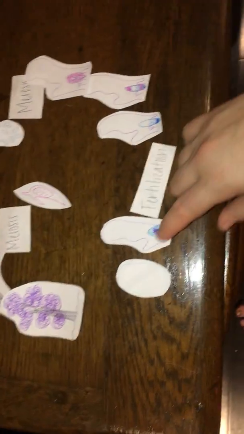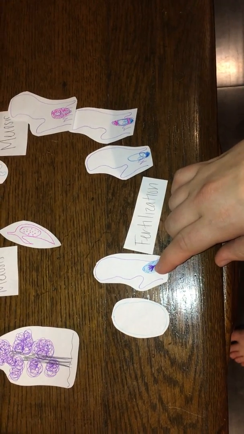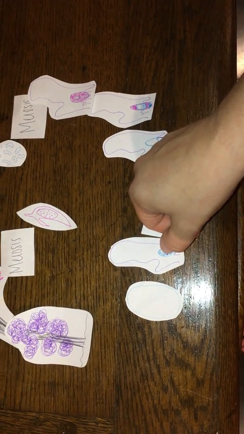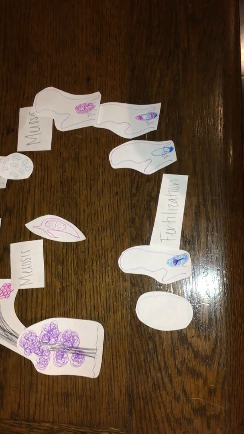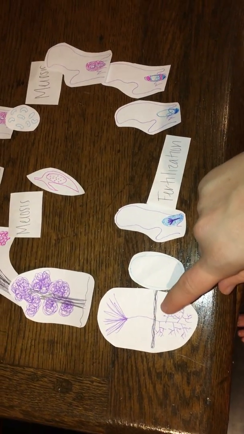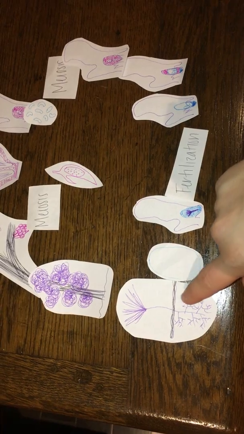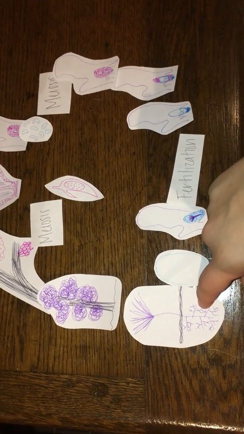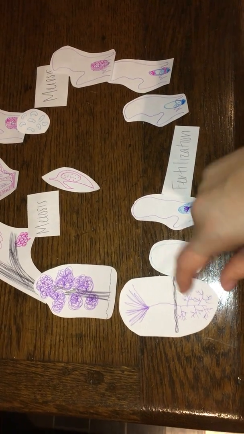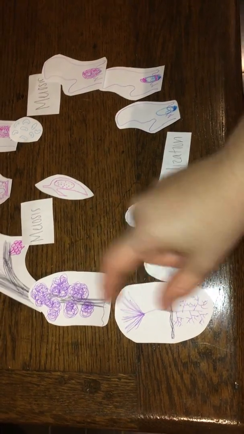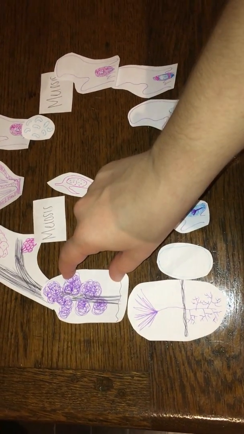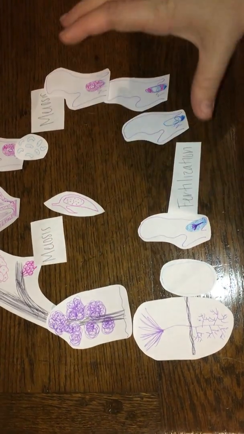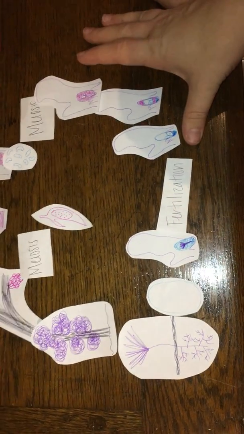also in here, we have the food reserves from the gametophyte tissue. So then after the seed, we're going to get our young sporophyte. And the young sporophyte is actually just called a seedling. And the seedling will then grow into the mature sporophyte, and the process will start all over again.